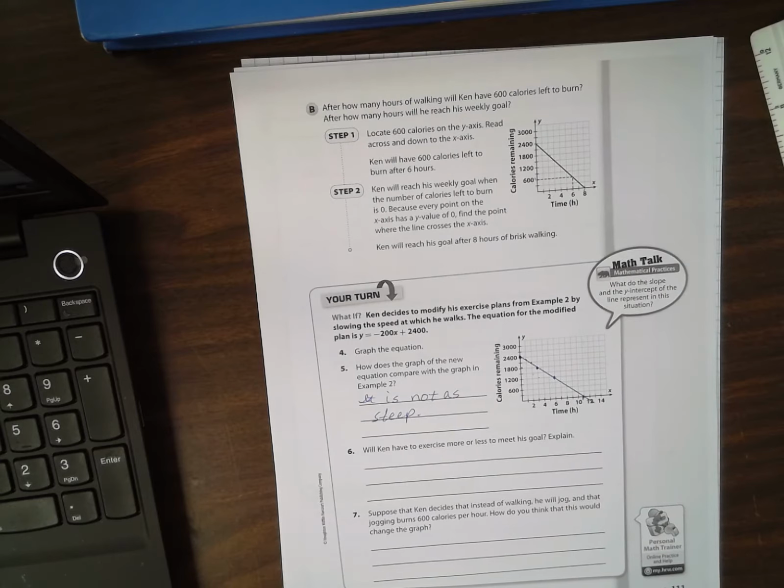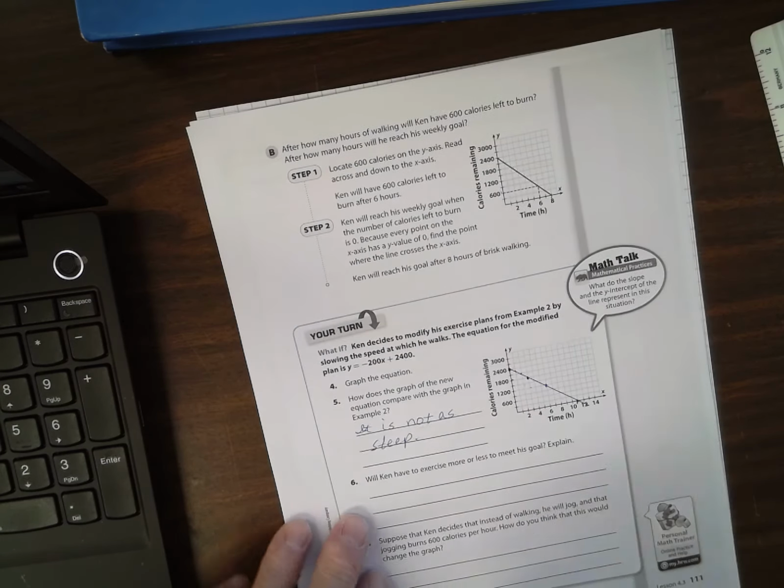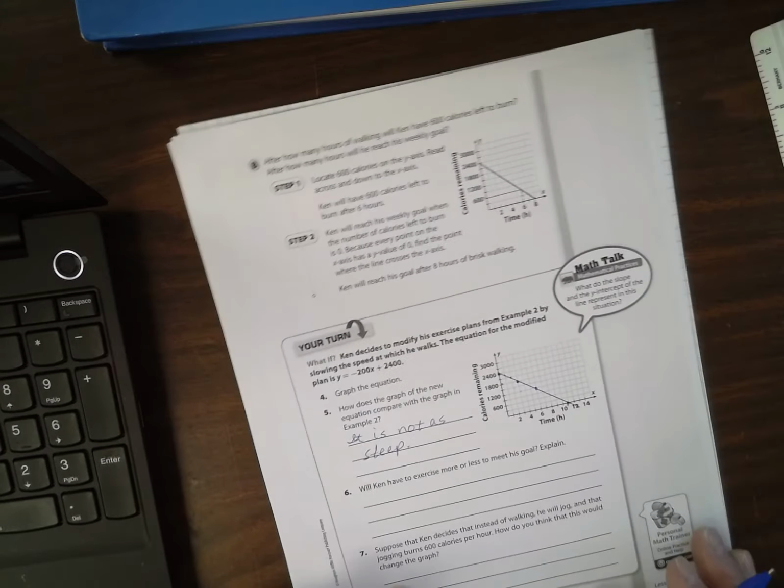Let's say that you are planning on saving money. When you first begin your plan, you're saving $3,000 a month. After a few months, you decide that you're not going to save that much money per month. So now you cut it to $2,000 a month. So it's going to take you longer to reach your goal, but you're not going to be working as hard.